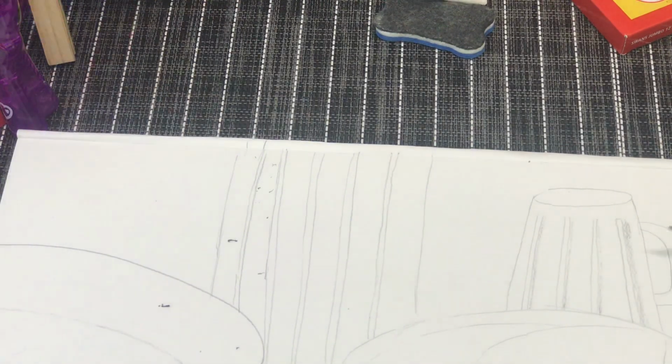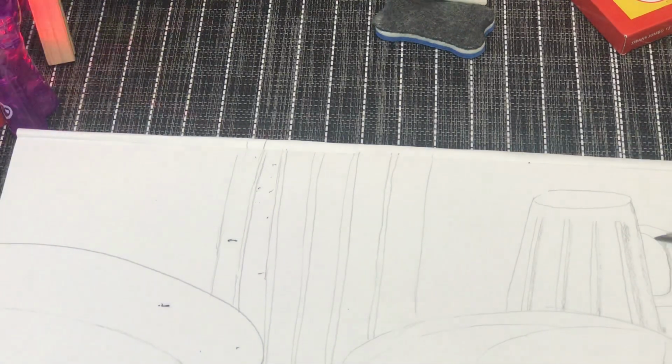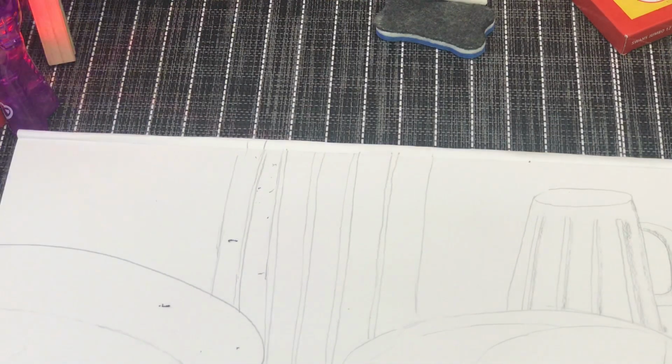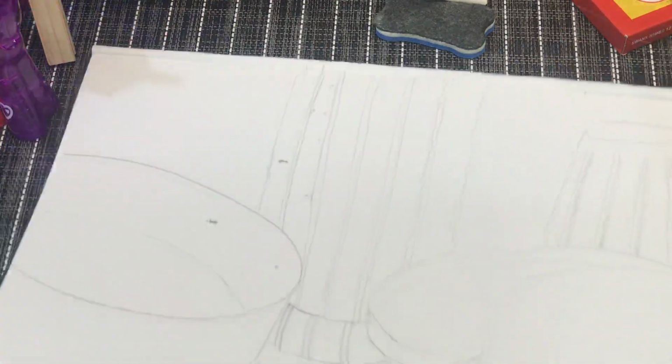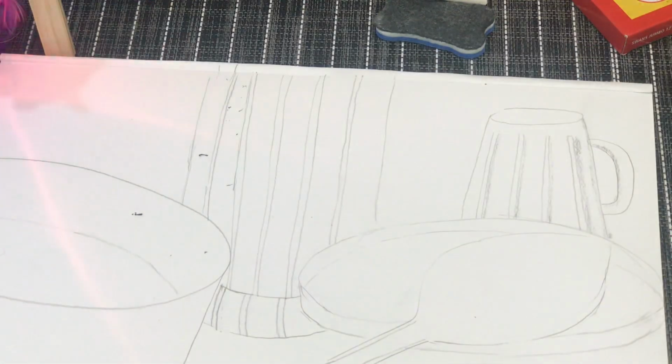Okay, now you can proceed with the rest of the drawing, which is you can put the shadows over there. Okay. Here, some shadows again. Okay. And then let's go back to this one, your spoon. How are you going to make your spoon look like it is in a 3D form?